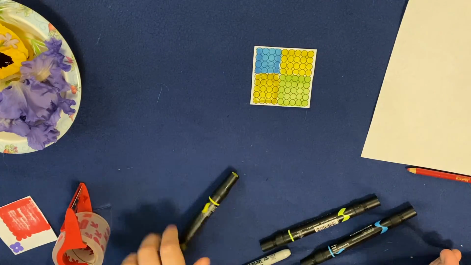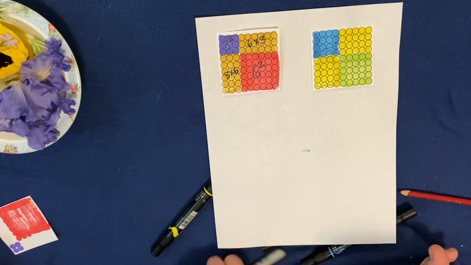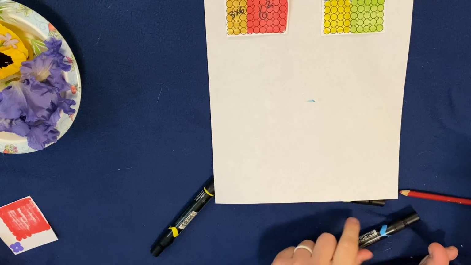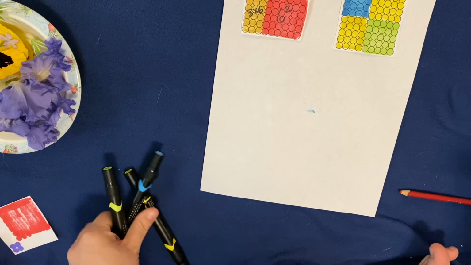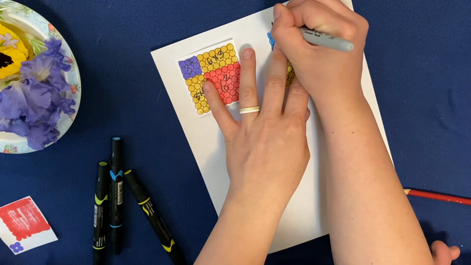All right, so I'm gonna go ahead and attach it to my paper. I'm gonna put it right here. So I'm gonna write it just a little bit in a different way. You can write it however you want, but I wanna show you both. So here I have a 4 square.